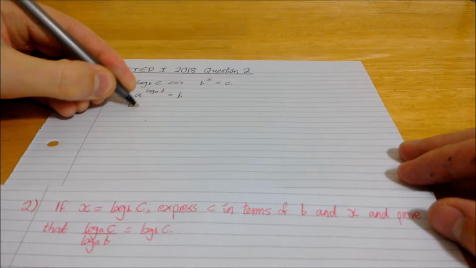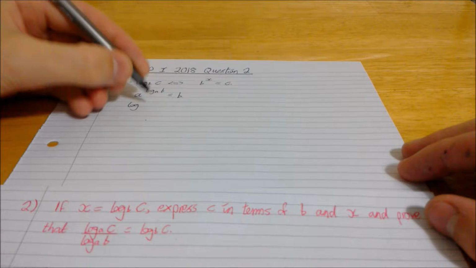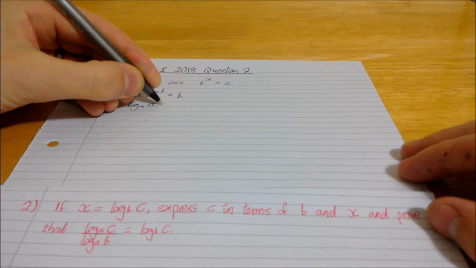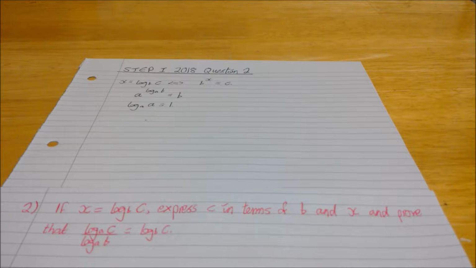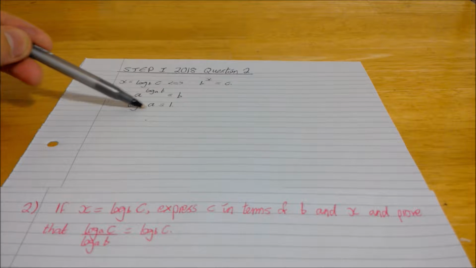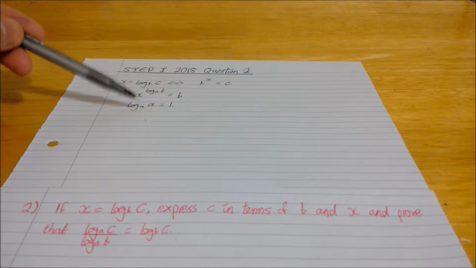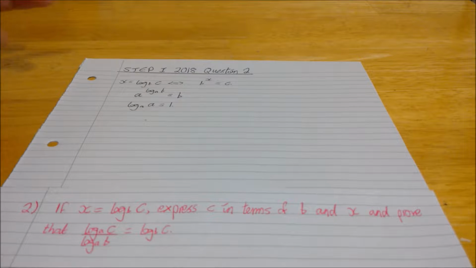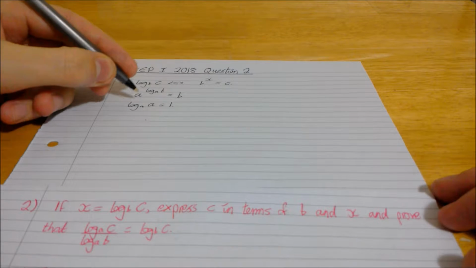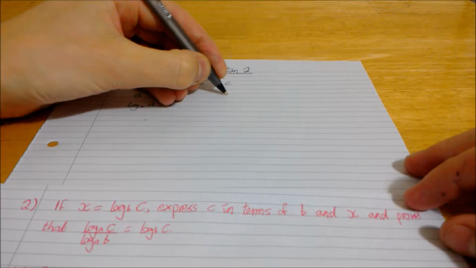From it we also get another quite easy result. Log base a of a equals 1. Why is this true? Simply because if we start with a, what power do we need to raise it to get a as a result? And the answer is simply 1. a to the power of 1 equals a. Therefore, by the definition of logarithm, log base a of a equals 1. We've got a couple more results, so I'll just list them over here.